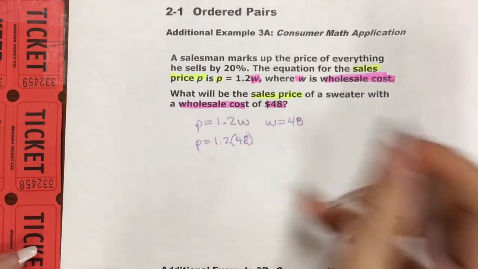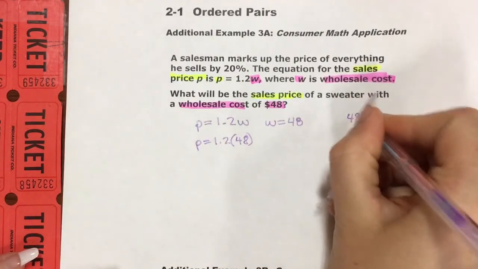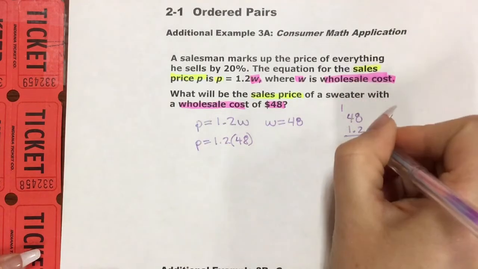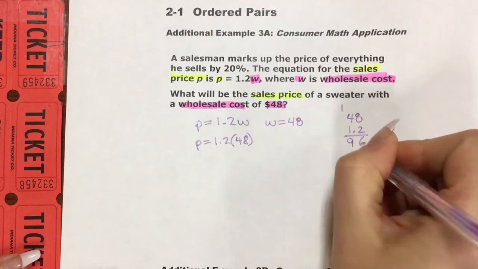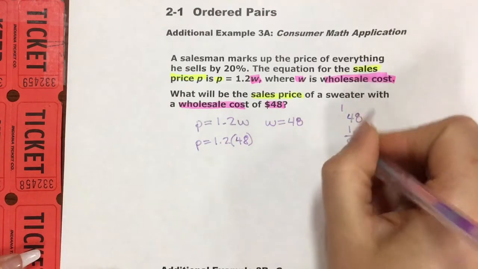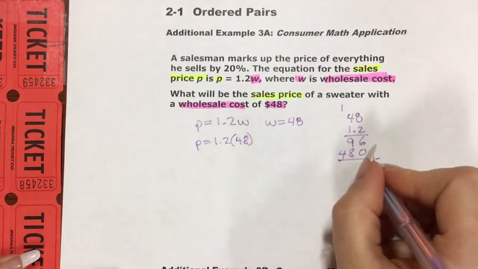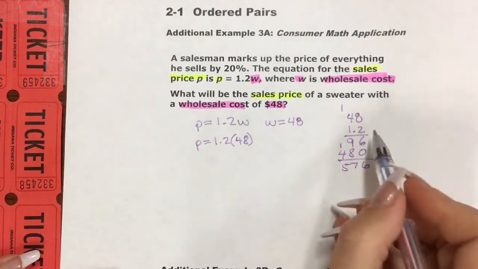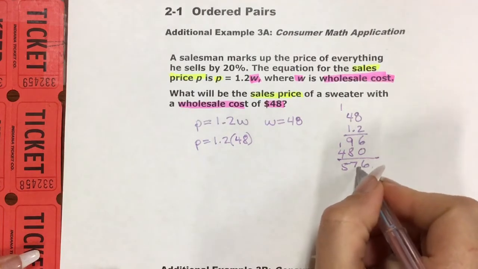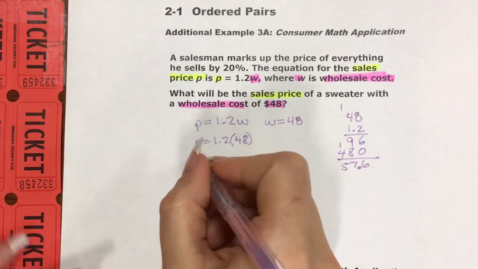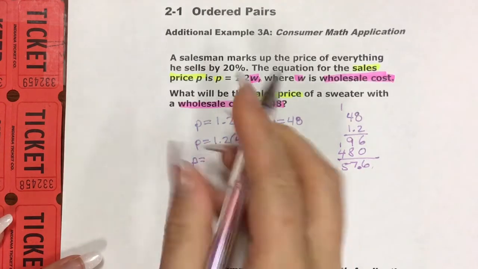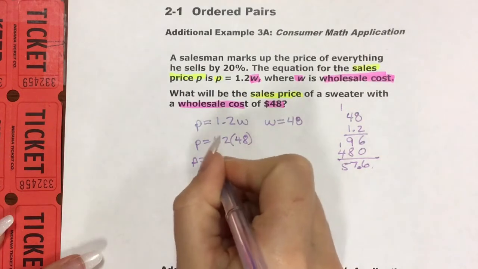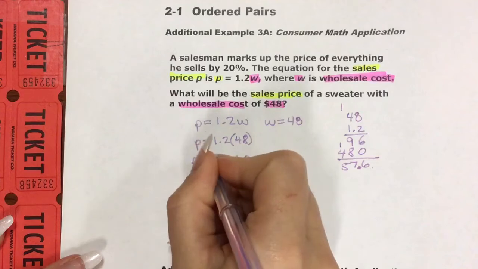And this problem is really simple. We just need to do a little multiplication here. 2 times 8 is 16. 2 times 4 is 8 plus 1 is 9. And then we have 8 and 4. We add down, and we get 576, and there's one decimal place, so we move it over one decimal right here. So that means the sales price after a 20% markup is going to be $57.60.